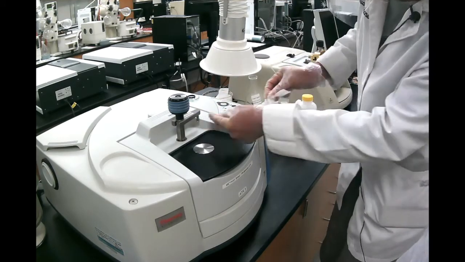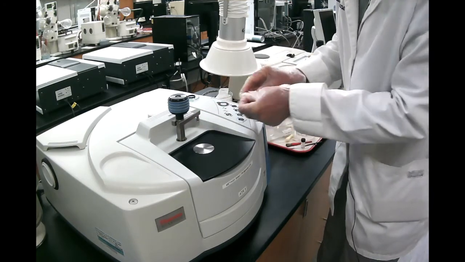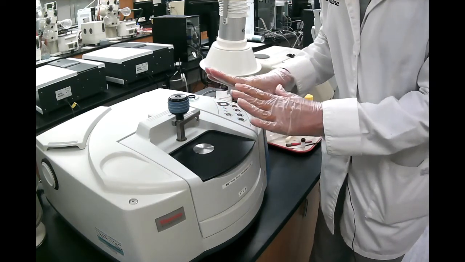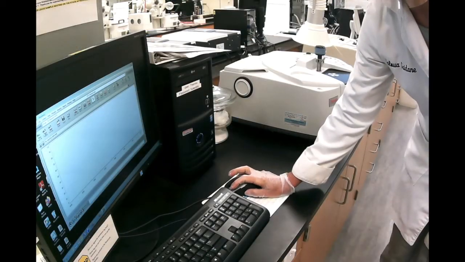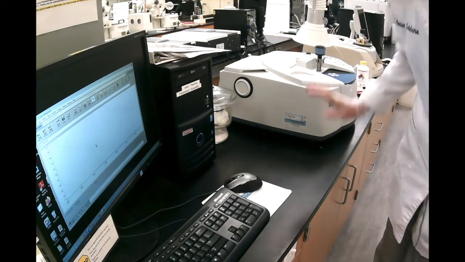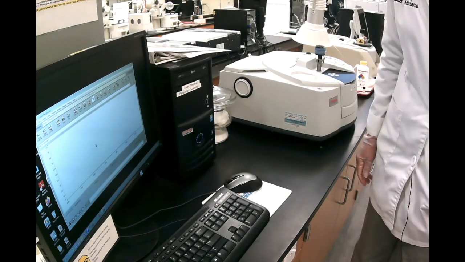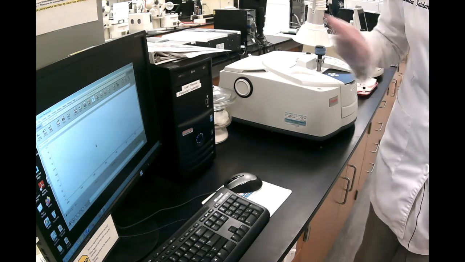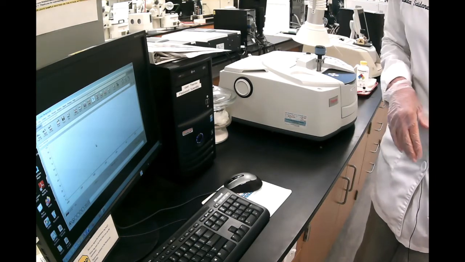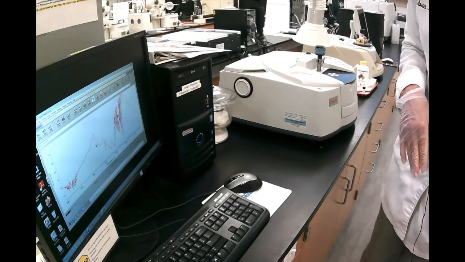There's a little cone here. Make sure you clean it up. Now this is clean and ready, so we're going to collect the background. Again, the background is really the spectrum of all the air touching the diamond right there. And this will be subtracted, of course, from your spectrum. The machine will take care of that, and that's the power of these kind of tools.